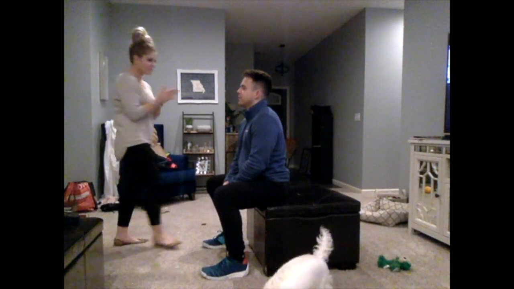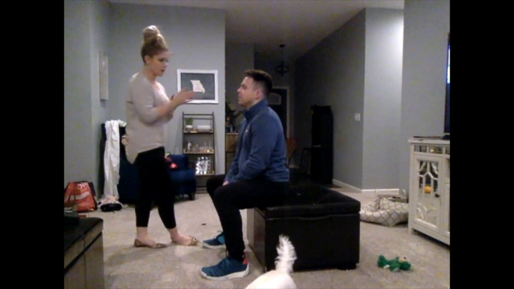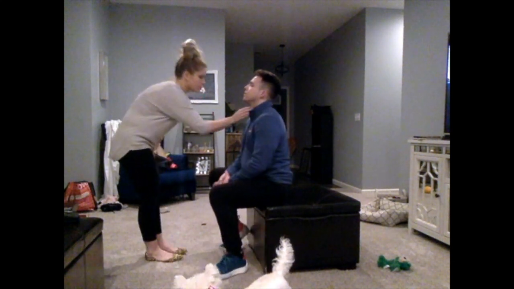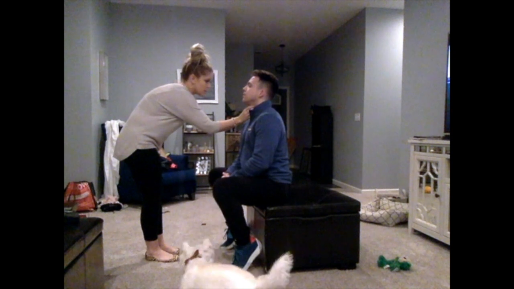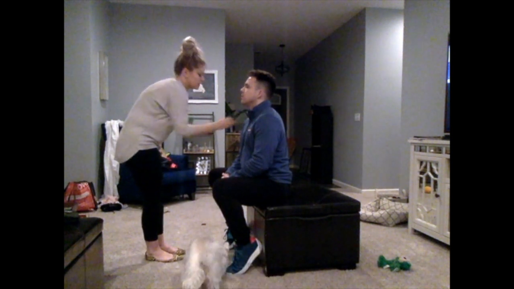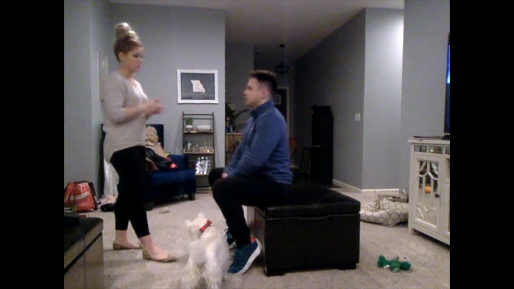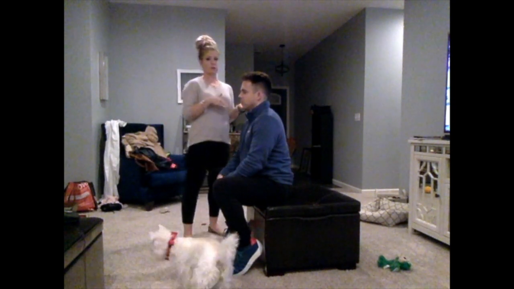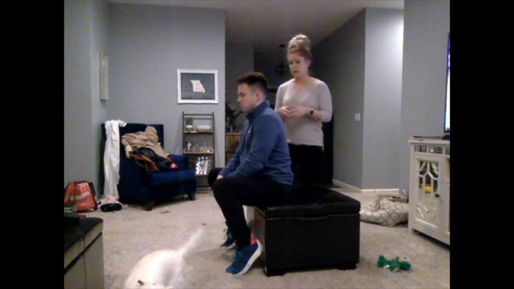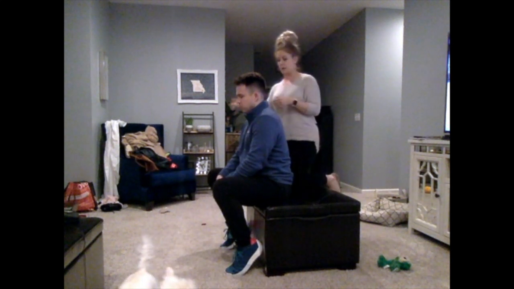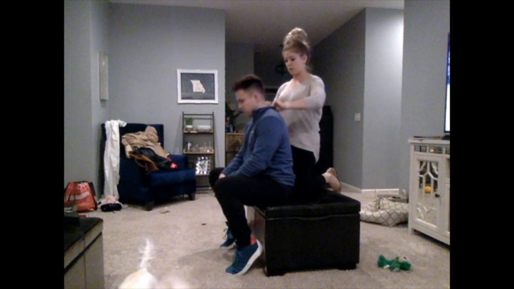So now I'm going to be looking at the trachea and the thyroid. So I look at the trachea, it is midline. I'm going to go ahead and place it to one side, and then the other, and I'm able to displace that. So now I'm going to do the thyroid, and I'm going to move posteriorly.